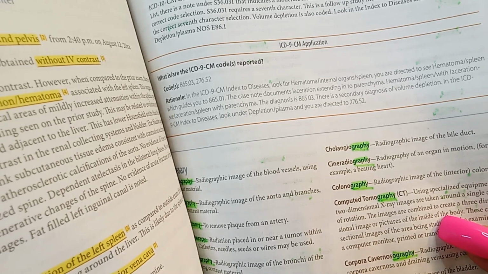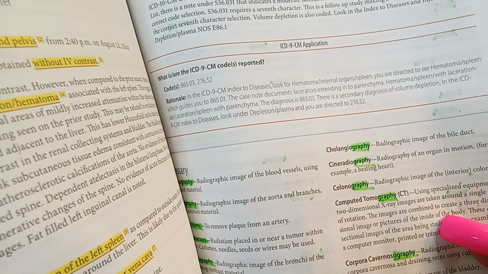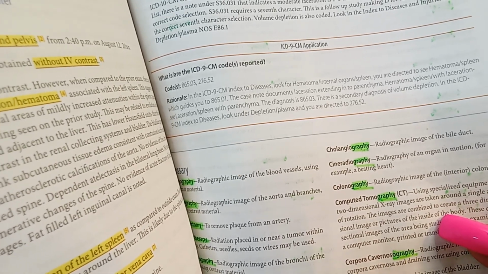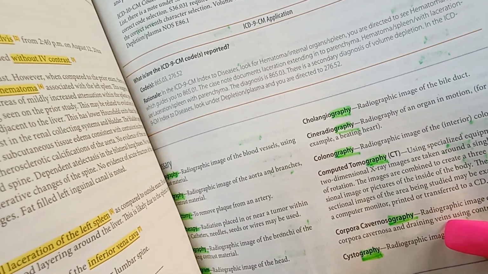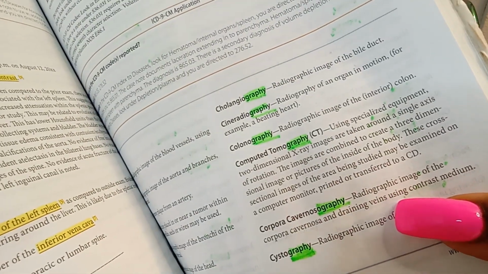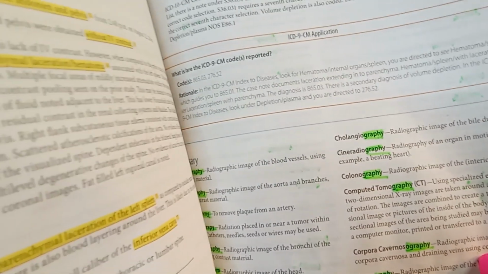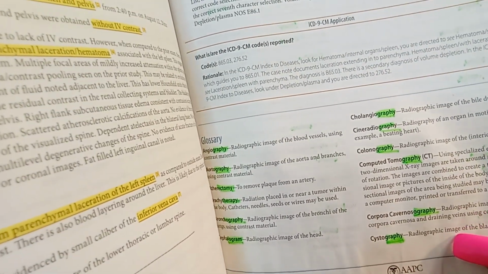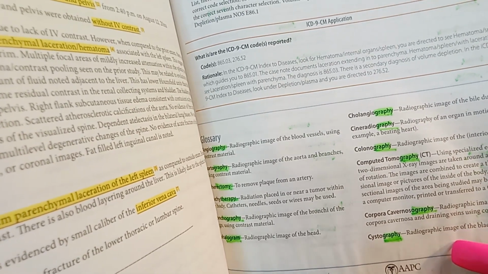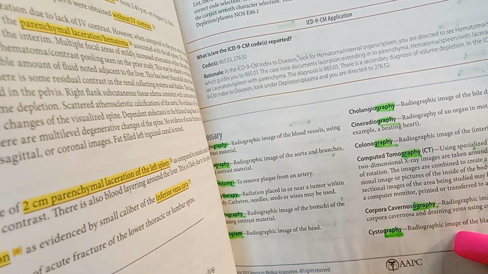It's good that this is easy. This section will help you to identify your procedures. Very easy, and this is a good exercise. Okay, computed tomography, CT, right? Corpora cavernosography, see what it says, the image of the corpora draining veins. And you know what? This could be during an autopsy, when they're doing things for people who have died. All right, cystography, radiographic image of the bladder. Graphy and then cysto, of the bladder.